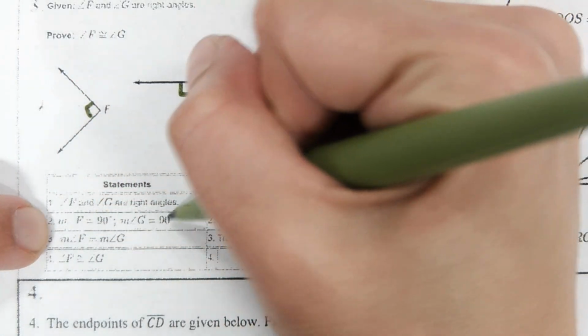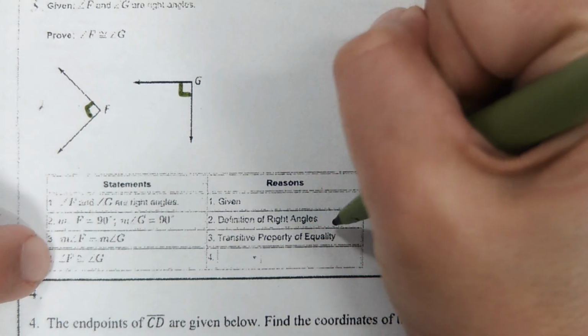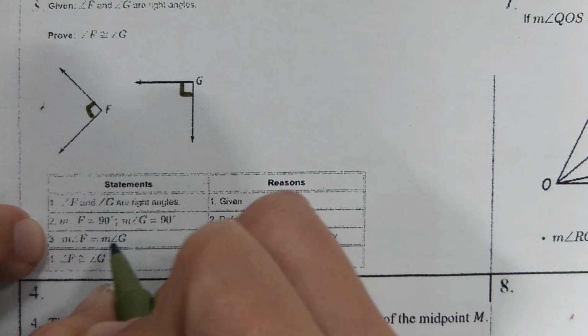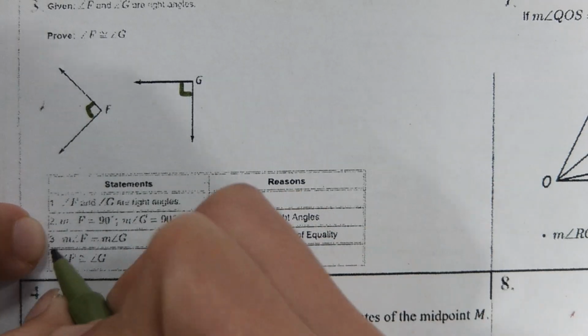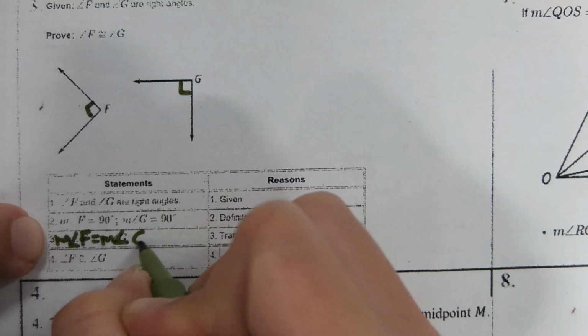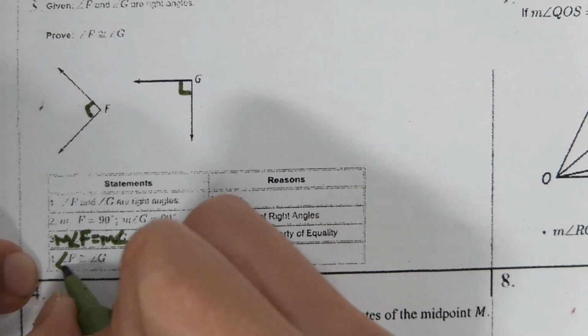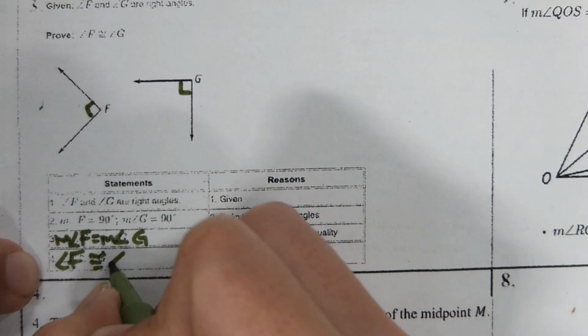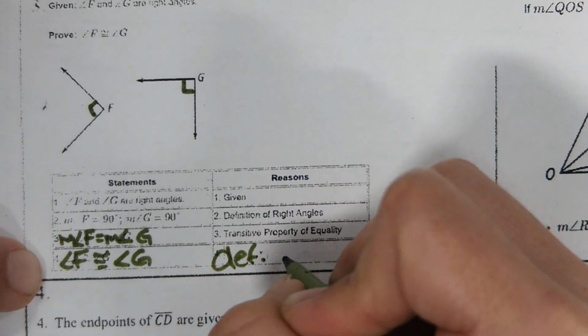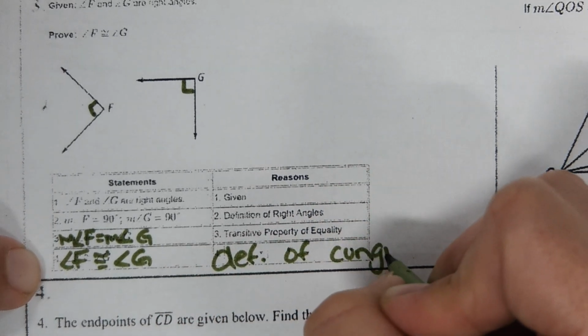Measure of angle F is 90 degrees because it's definitional of right angles. Then measure of angle F is equal to measure of angle G, transitive property. Here it says measure, it's hard to see, equals measure of angle G. And then the next statement, it says angle F is congruent to angle G. If the measures are equal, then they're congruent. That's definition of congruence, is what they were looking for there.